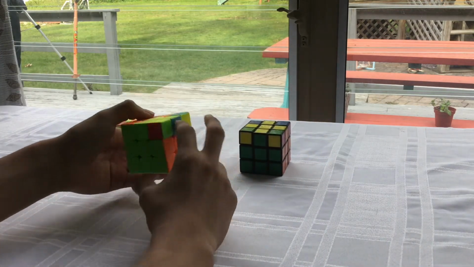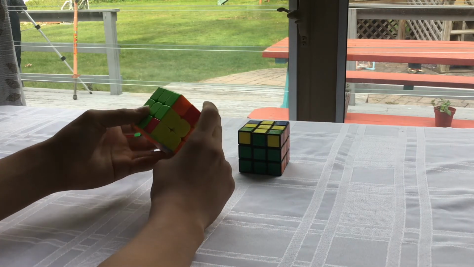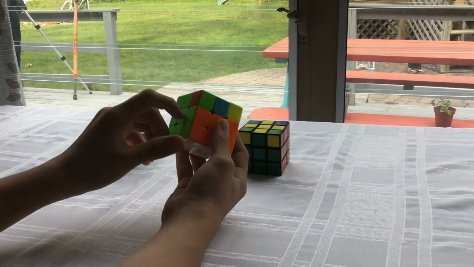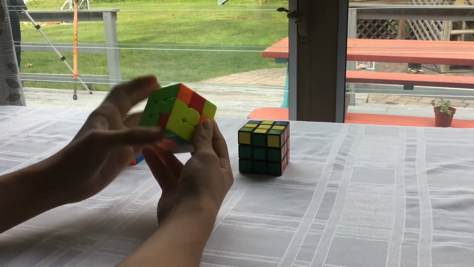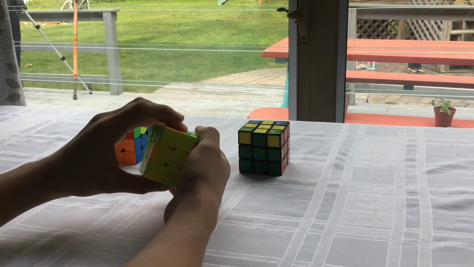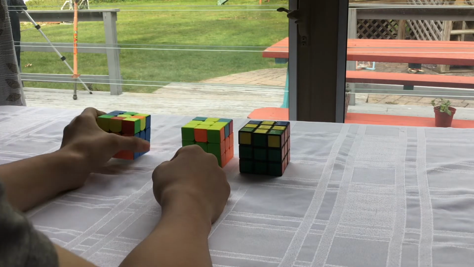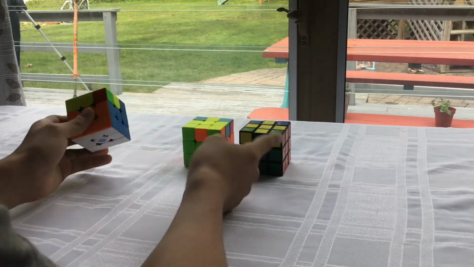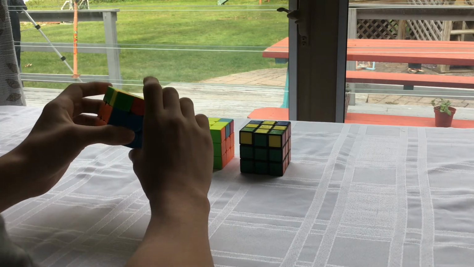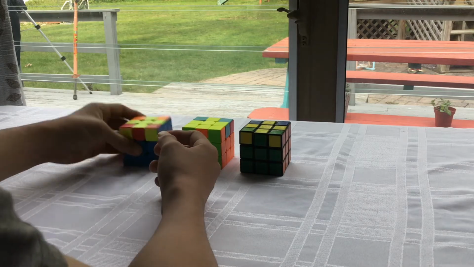For the dot, you want to do a wide F, which means moving the first and second layer from the front face. Right move, wide F prime. And for this case, you want to combine the 2 algorithms. So F, right move, F prime, wide F, R move, wide F prime.